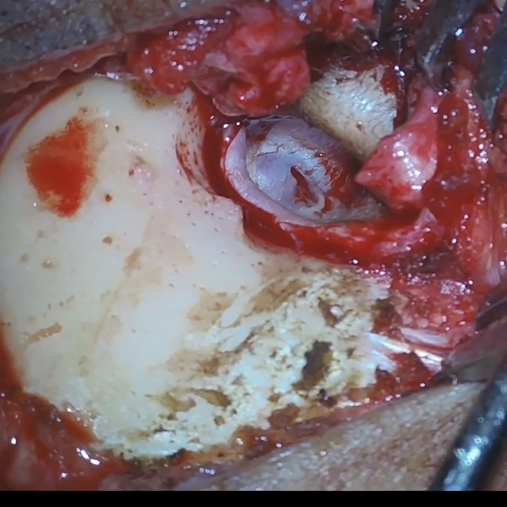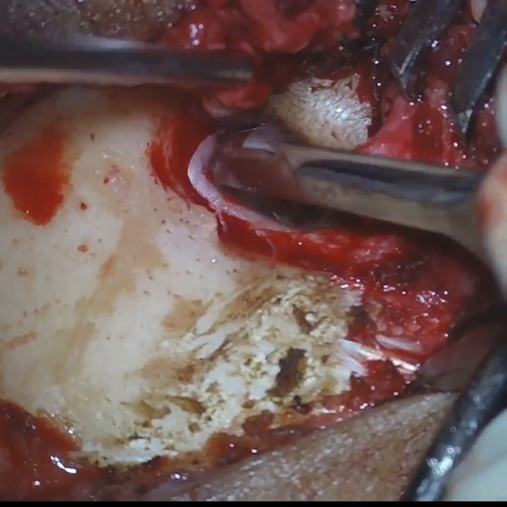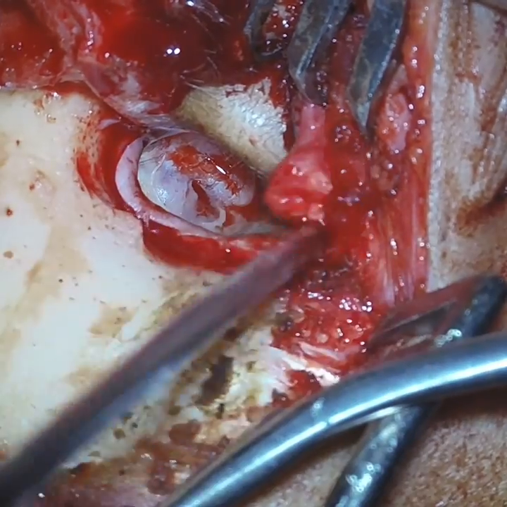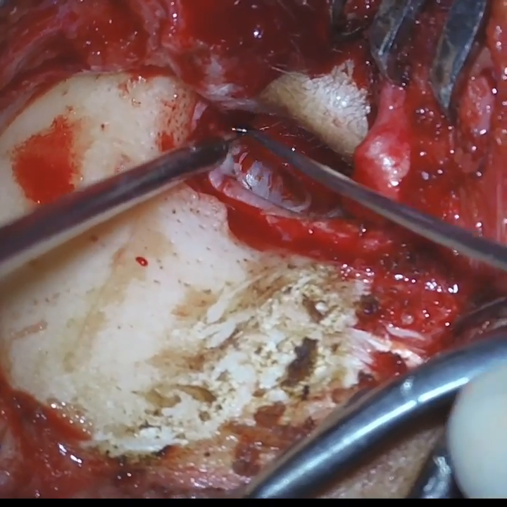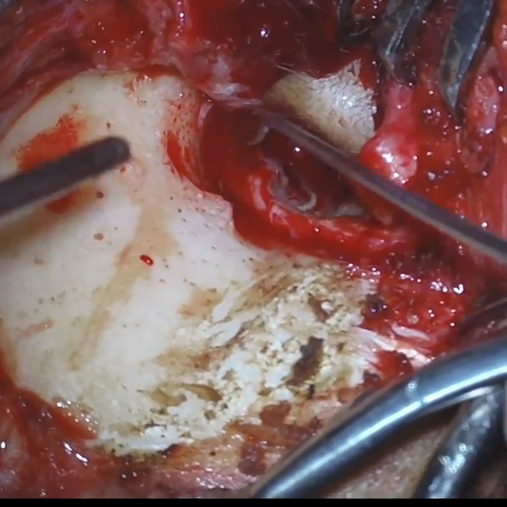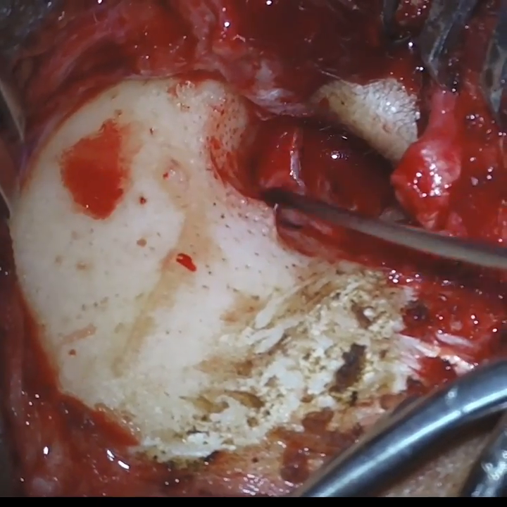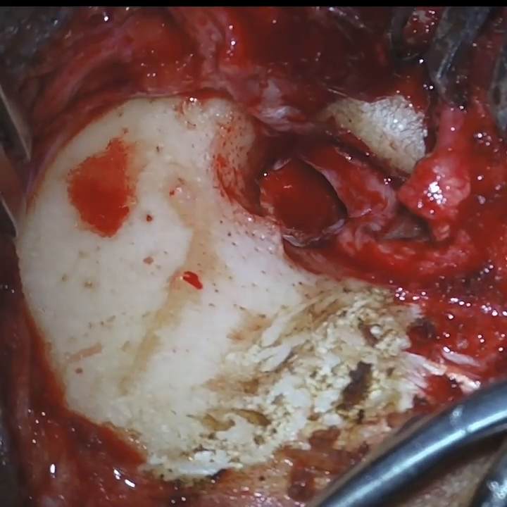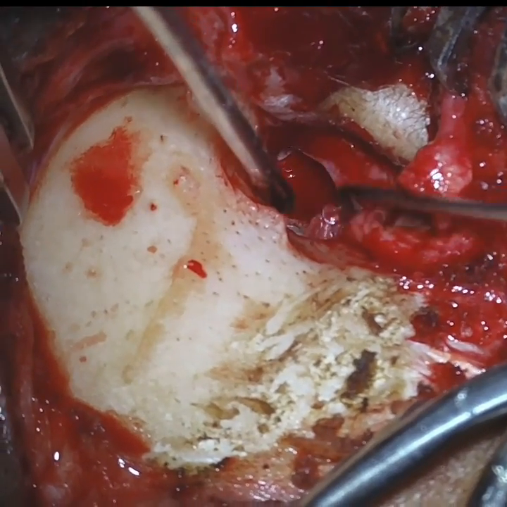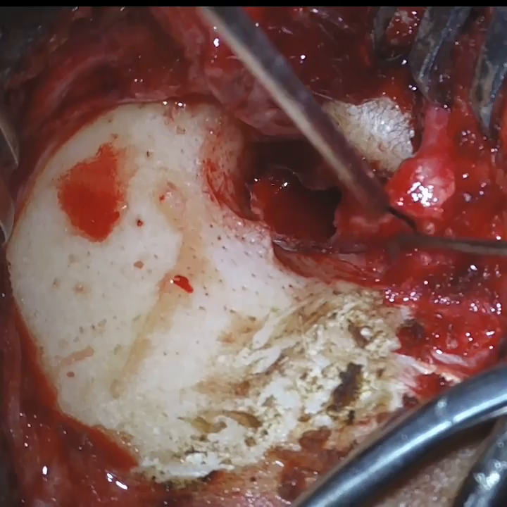Hello dear friends, this is a patient of a labyrinthine fistula because of extensive cholesteatoma. The patient presented to us with hearing loss and acute vertigo. When we examined the ear, we noticed that there is a cholesteatoma destroying the mastoid, and then HRCT temporal bone confirmed there is presence of fistula.